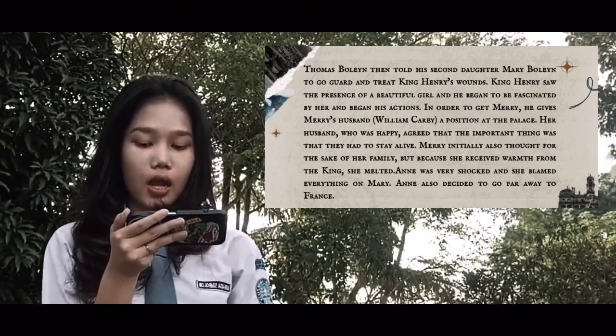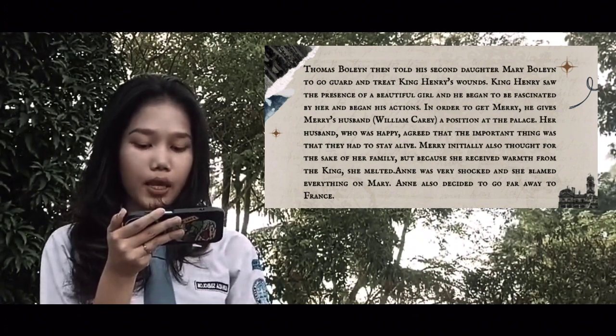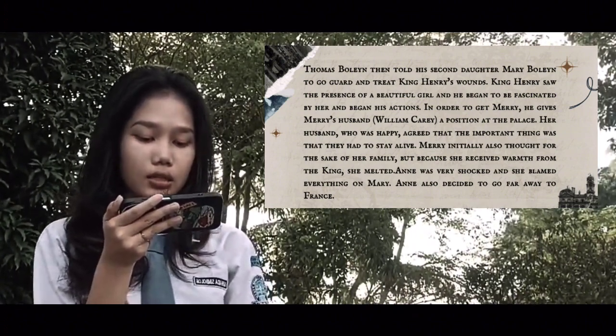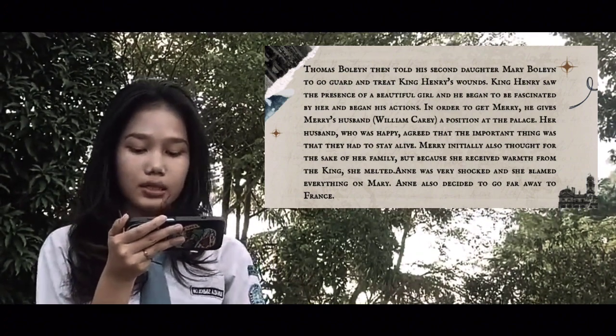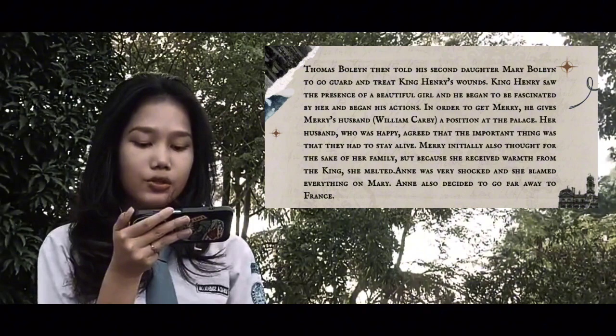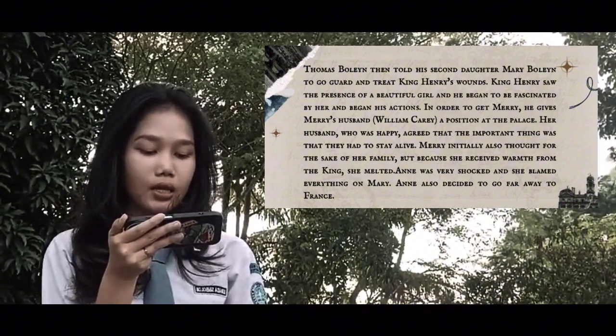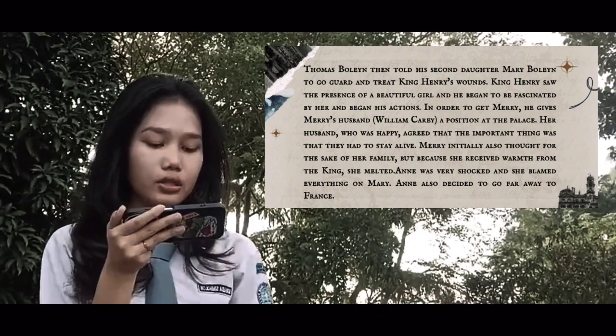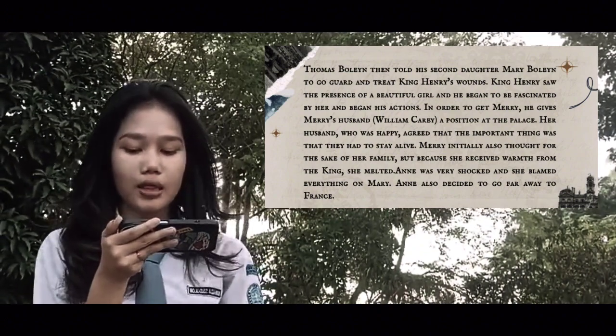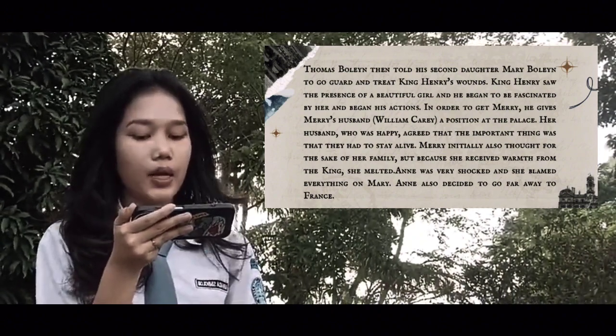Her husband, who was happy, was angered. The important thing was that she had to step in and marry the king, also for the sake of her family.